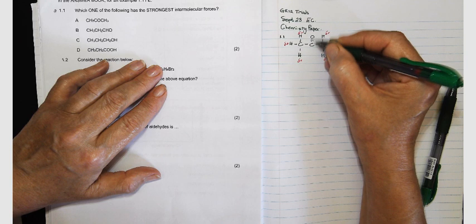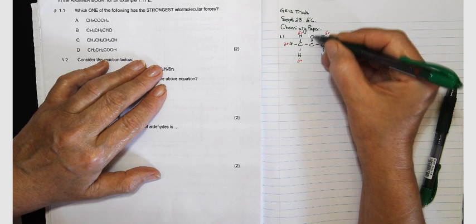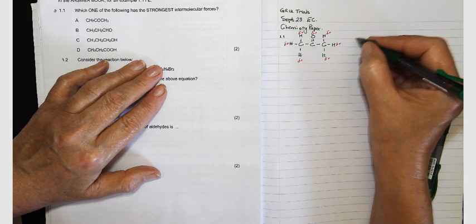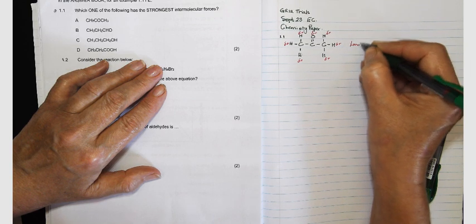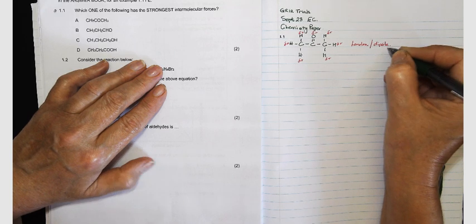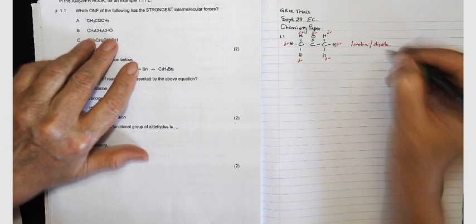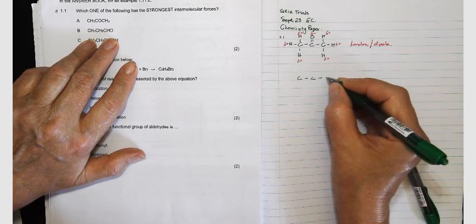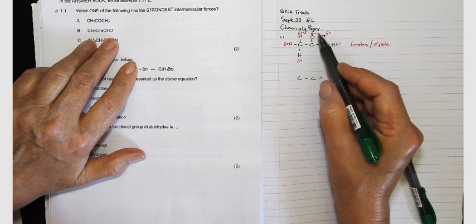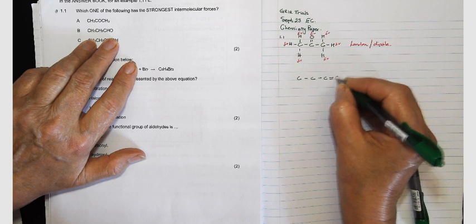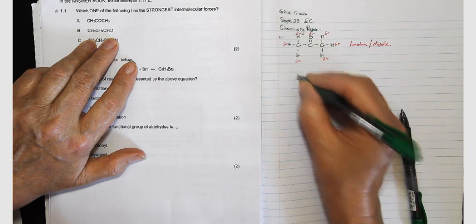But the molecule has a C double bond O bond, and that oxygen there will lead to dipole forces. So here we have London forces or dipole forces between molecules. The second compound has a similar structure, but it's an aldehyde with its formyl group. There the functional group is carbonyl. Here the functional group will be the formyl group. So this is the molecular structure.